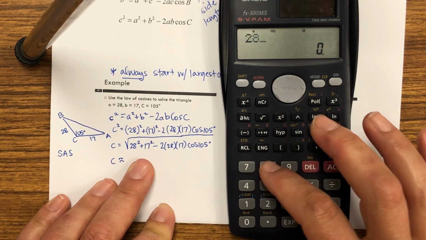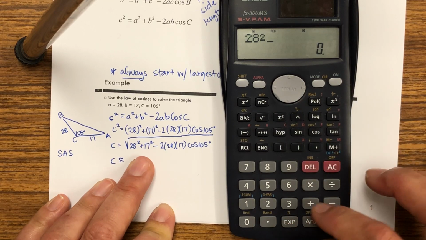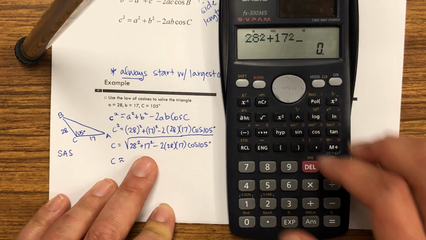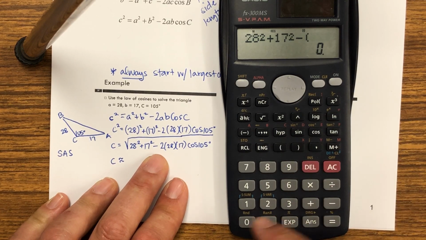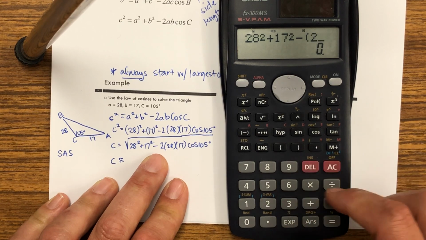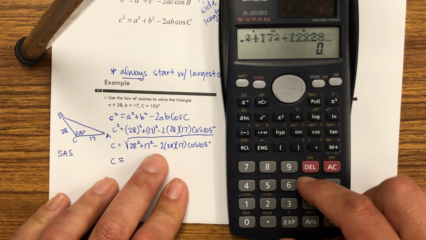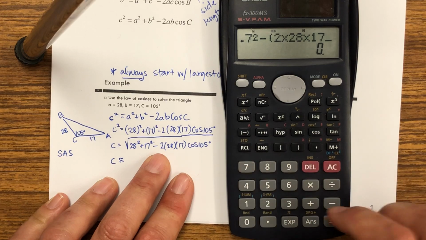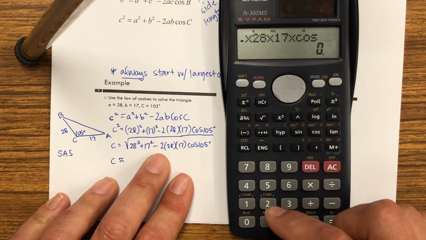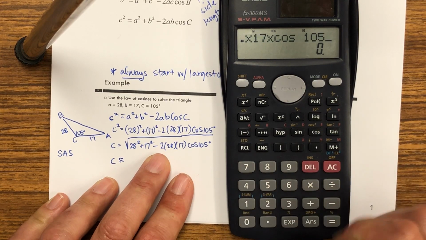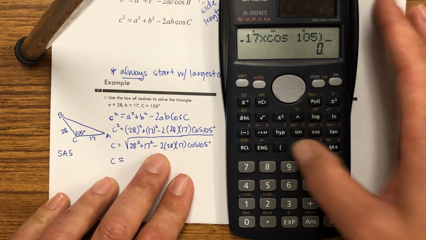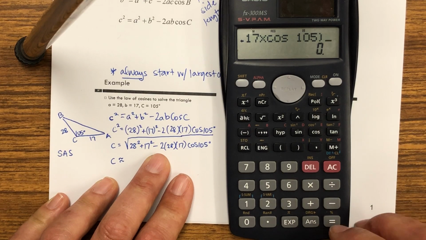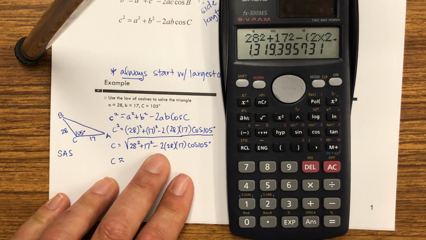So here we go. I'm going to do 28 squared plus 17 squared minus, use parentheses, friends. I'm subtracting this whole thing. So minus 2 times 28 times 17 times the cosine of 105 degrees. Now, some calculators are going to put a parenthesis in there. Make sure you close the parenthesis and then put the closing parenthesis to what you had. Now, I hit equal and it gives me that number.